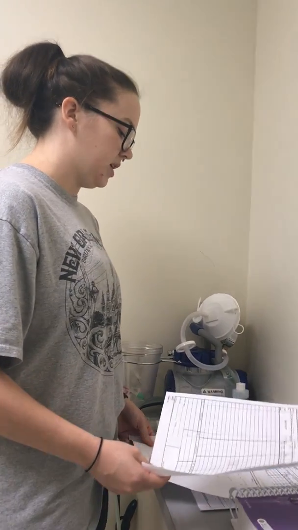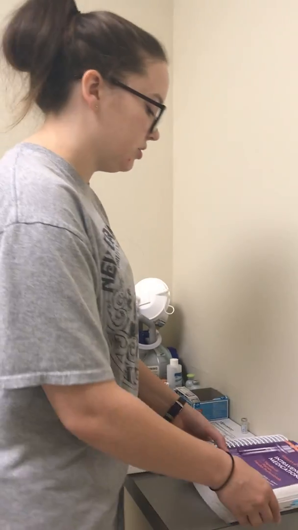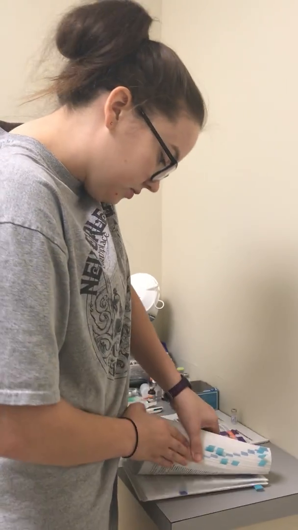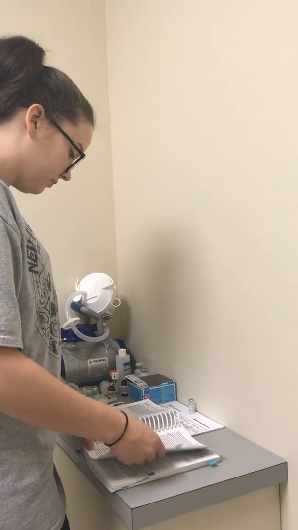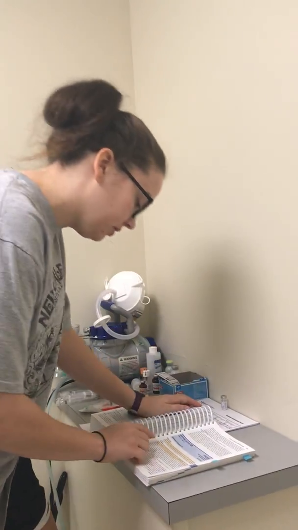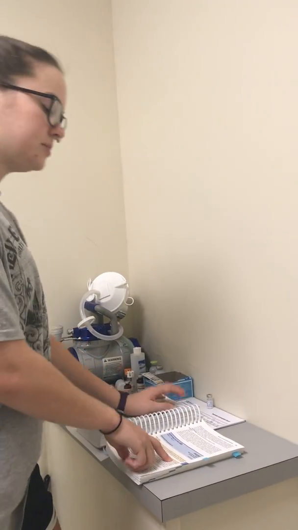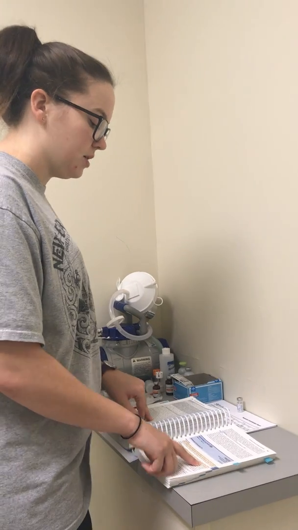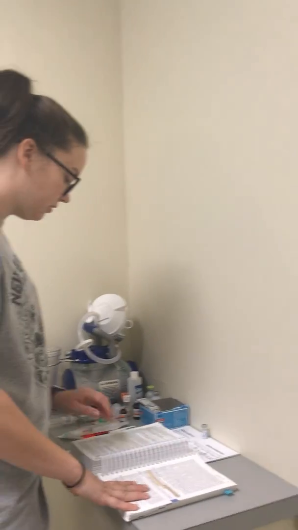So now my next step would be to make sure that everything is a safe dosage. So I look for my morphine in my book. For an IV injection, the usual dose is 2 to 10 milligrams per 70 kilograms of body weight. My patient weighs exactly 70 kilograms, so that is a safe dose.